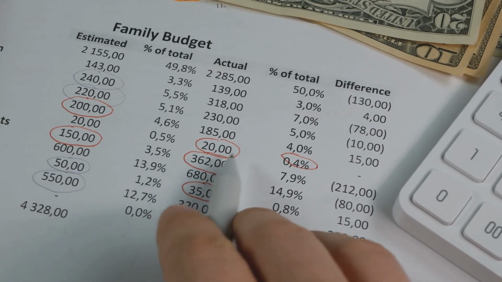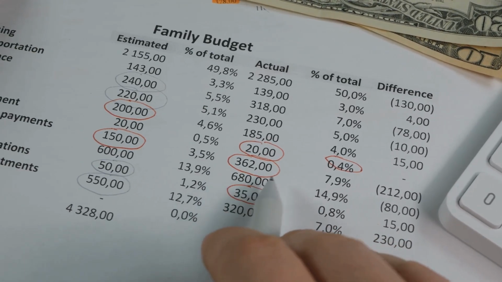Don't forget the expense ratio. A lower ratio means higher profitability. It's all about balancing income and expenses.